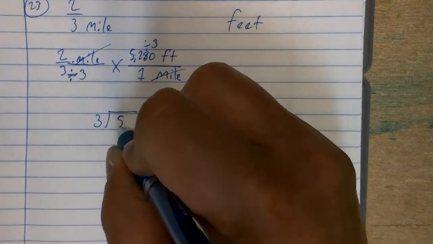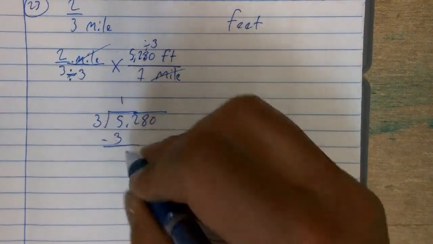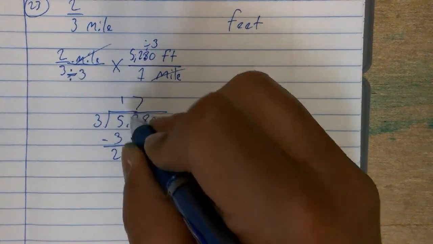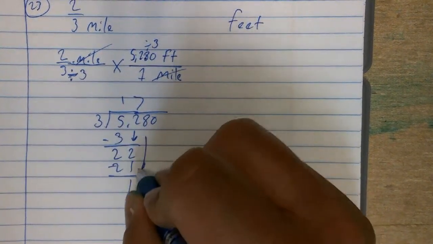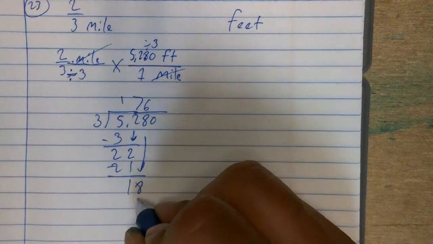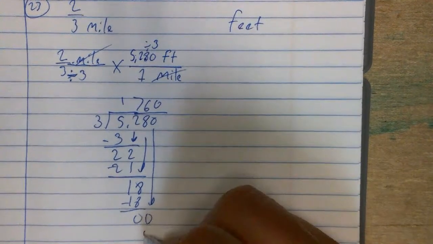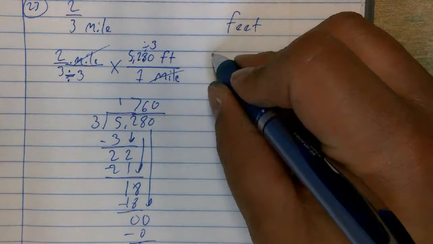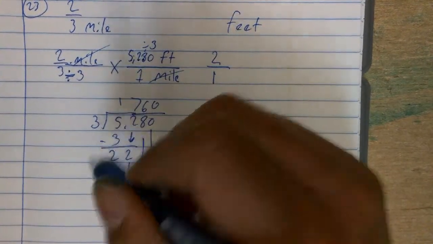All right. 3 into 5,280. I'm just going to do the math, guys. Just follow along. Let's see, 3 times 7, 21. Bring down the 8. 3 times 6. Bring down the 0. Okay. All right. So we have 2 over 1, because 3 divided by 3 is just 1.